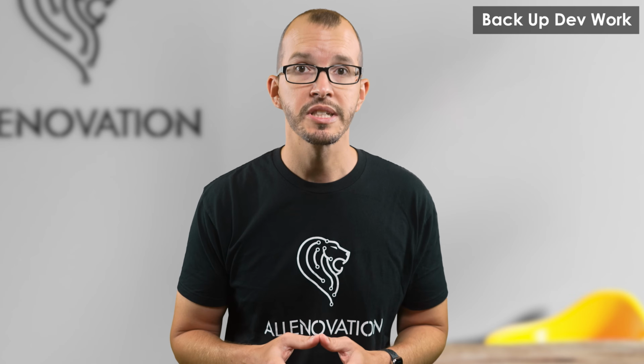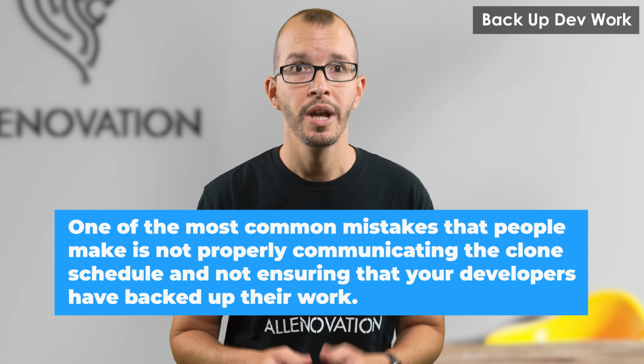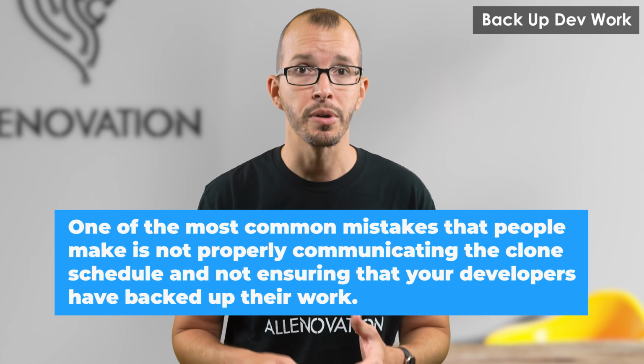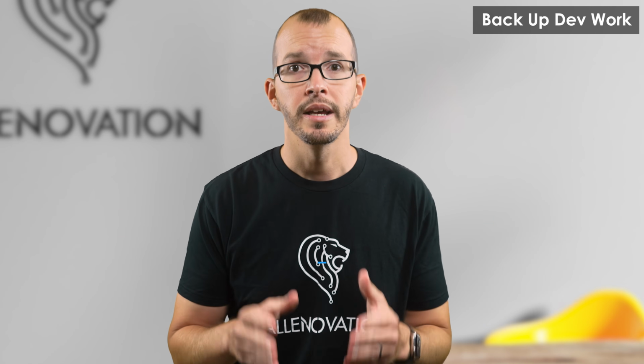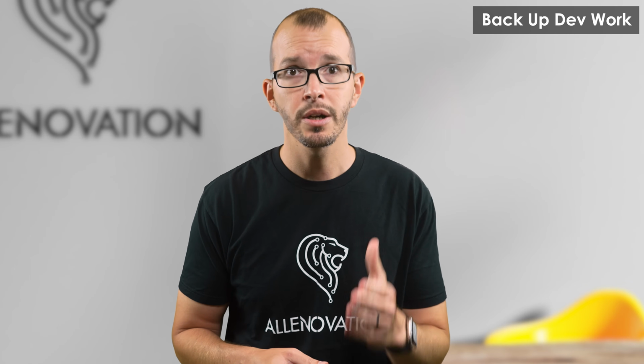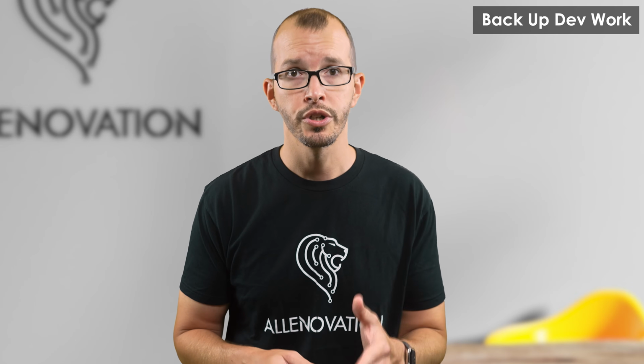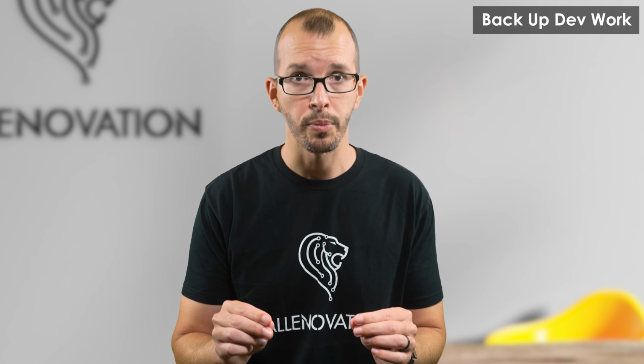One of the most common mistakes that people make is not properly communicating the clone schedule, as well as not ensuring that your developers have backed up their work. If your developers are working with custom applications, they should commit their work to source control or the application repository to ensure their work is backed up properly.